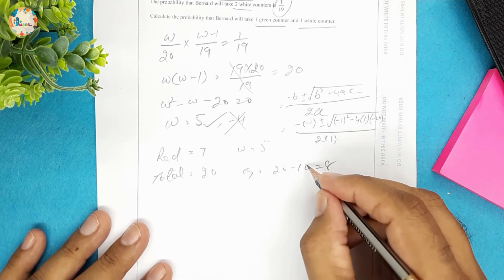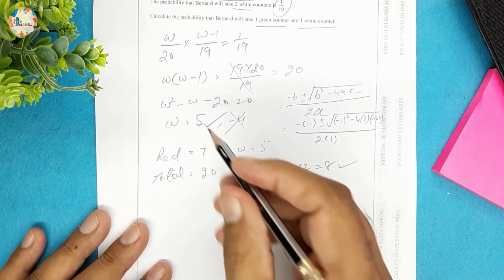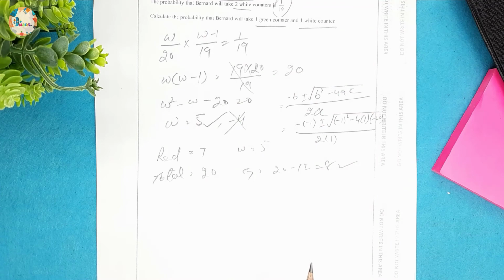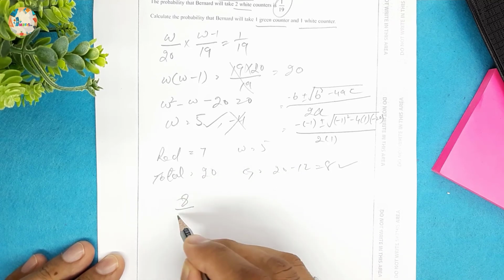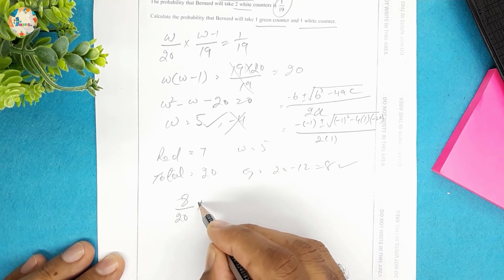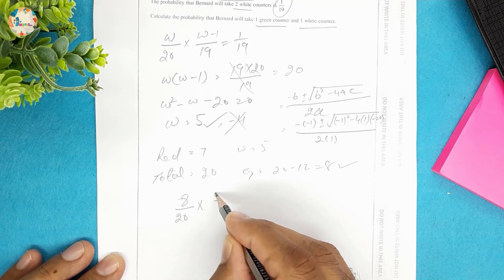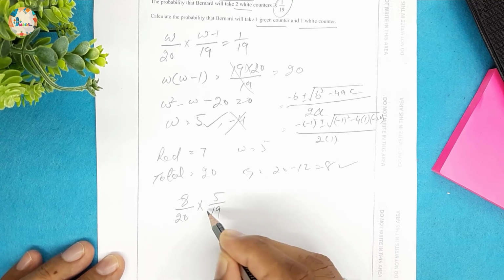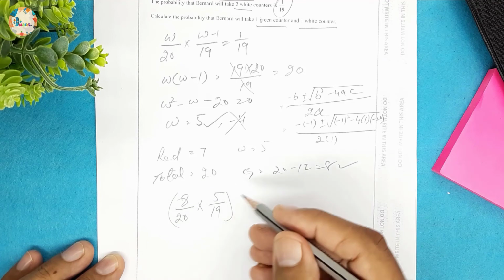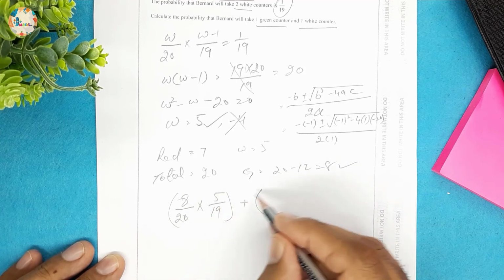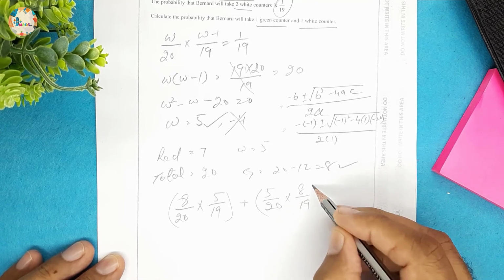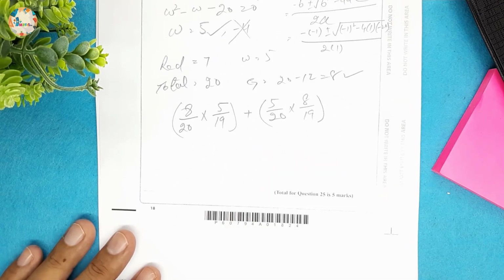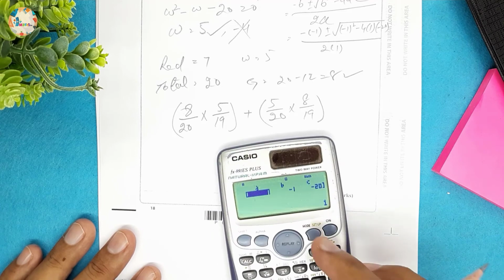Now when we reach green counters, calculate the probability that Bernard will take one green counter and one white counter. So for green counter it will be 8 by 20, and for white counter it will be 5 by 19 because one will be lesser. So it can be this sequence or it can be the other sequence, 5 over 20 first and 8 over 19 later. So we'll have to just add these two probabilities.